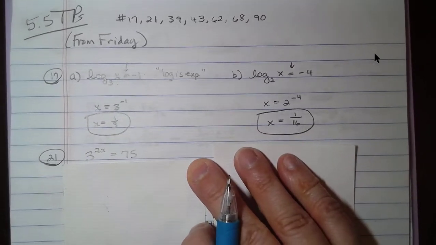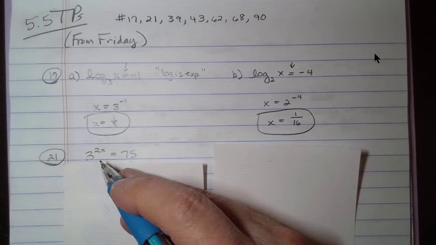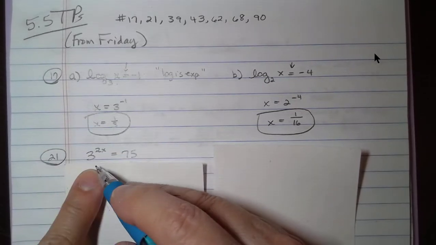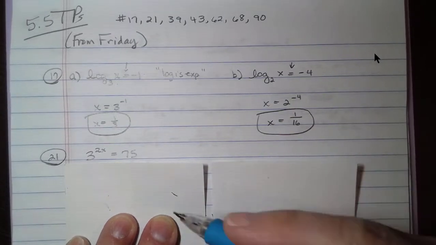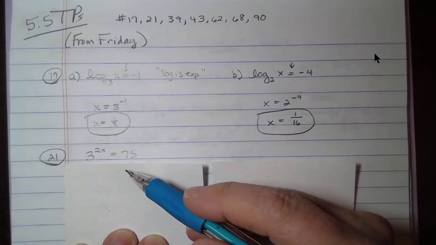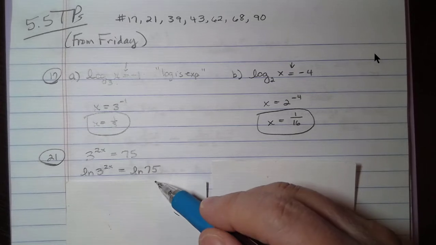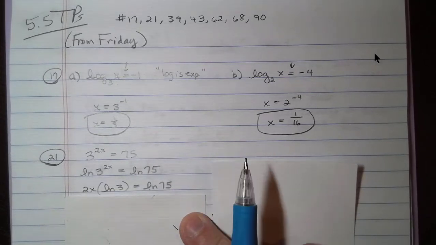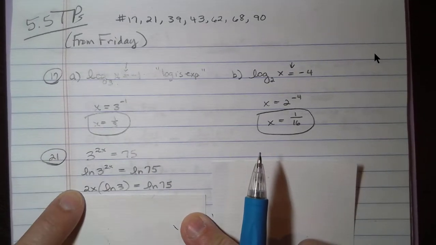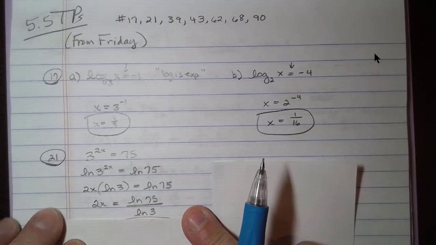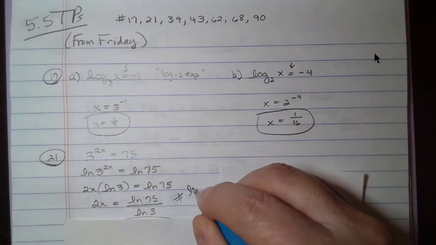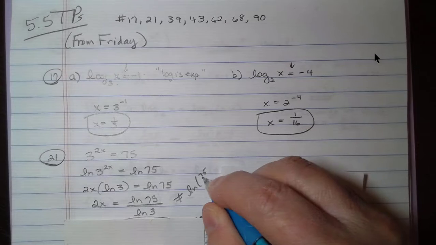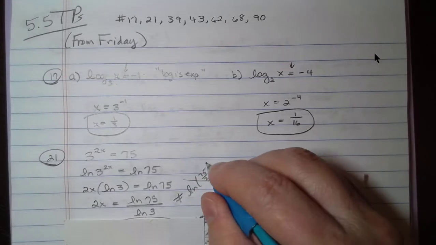All right, now we're going to solve for x. Number 21, solving for x. 3 to the 2x is 75. What a wonderful feature we have in logarithm functions, which allow us to bring that exponent down. So we are going to take the log of both sides, so I can bring the exponent down and solve for x. Divide by natural log of 3, which, by the way, is not natural log of 75 over 3. That would be very wrong.